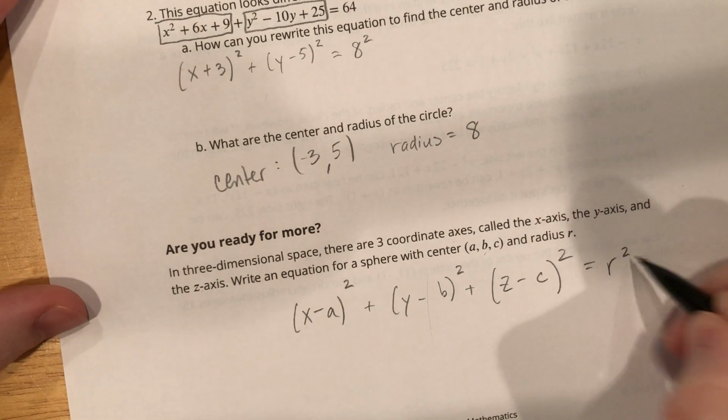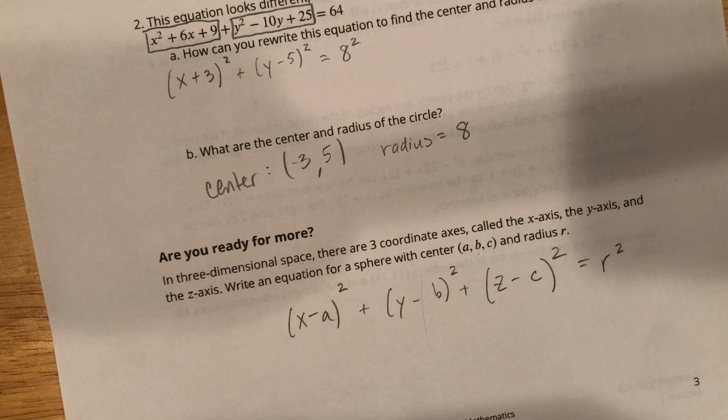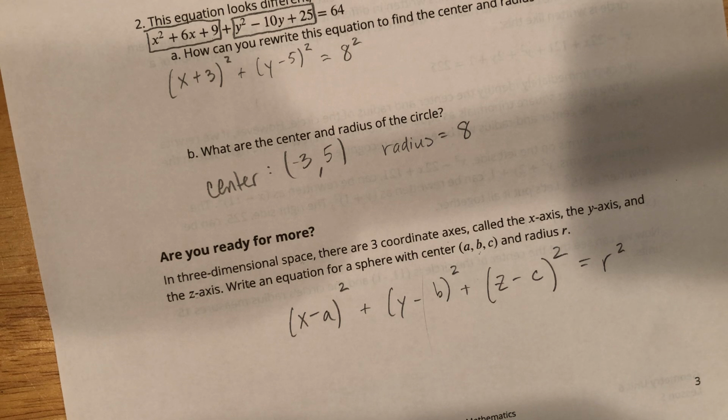But I can probably just look this up. What is the equation for a sphere? So I'm going to do that real quick, see if my guess was right. Maybe you think it's something different. Let's see which one of us was right.